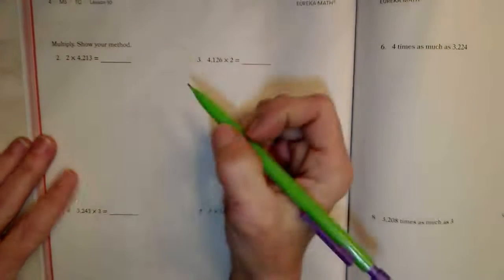All right, let's turn over to the second side. So now, it says show your method. Again, we're going to use either our partial products in the area model or our distributive property. So let's break up this number. Here it is, 4,213.